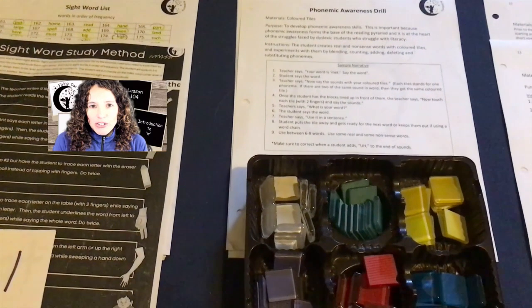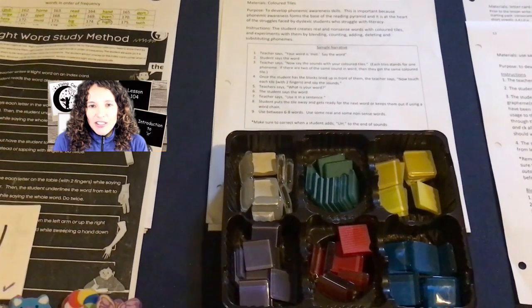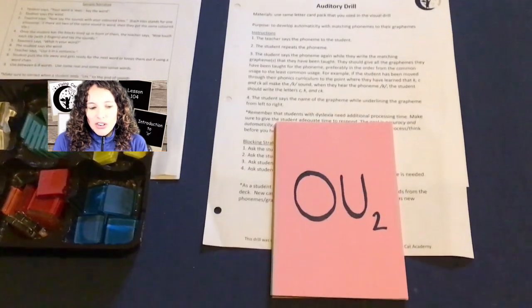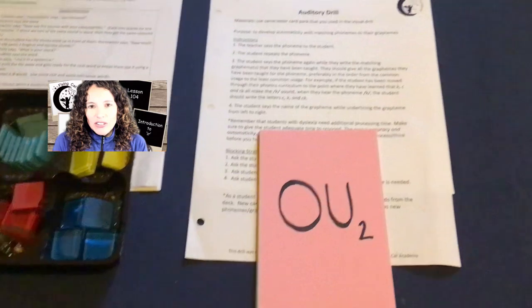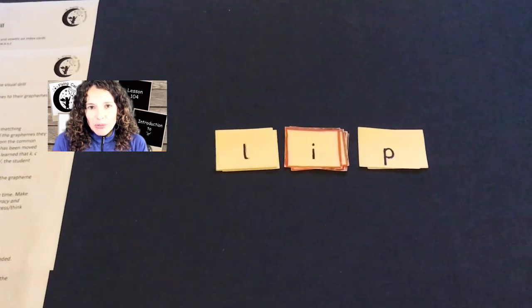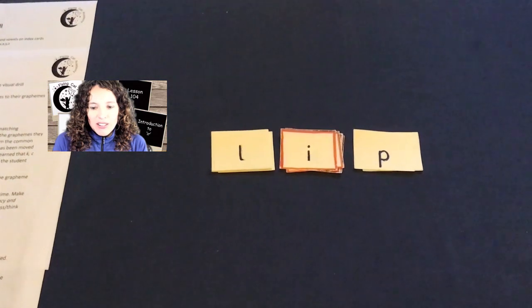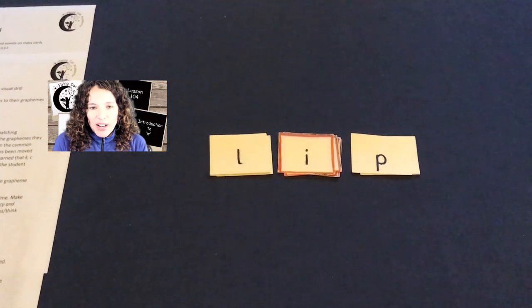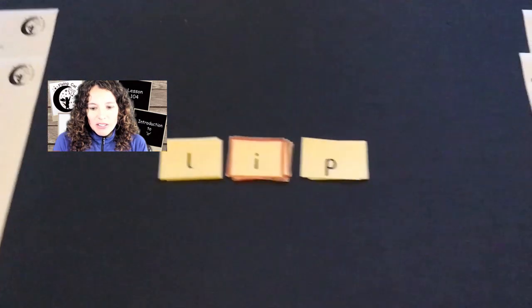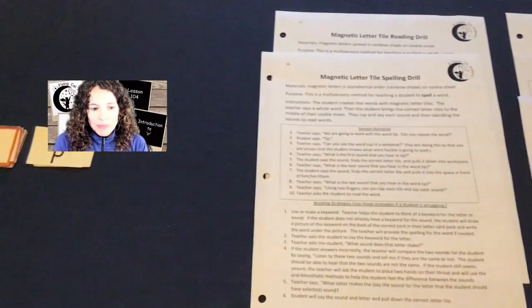For the phonemic awareness drill, you'll need the teacher instruction sheet and the colored tiles for the student. For the visual drill and auditory drill, you'll need the teacher instruction sheets and the student's card pack. For the blending drill, you'll want to have this one all set up and ready to go on the table. I will provide it in the lesson, but it is a better idea to have it on the table because you want the student using manipulatives.